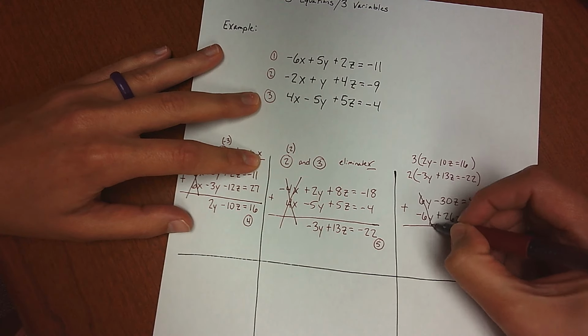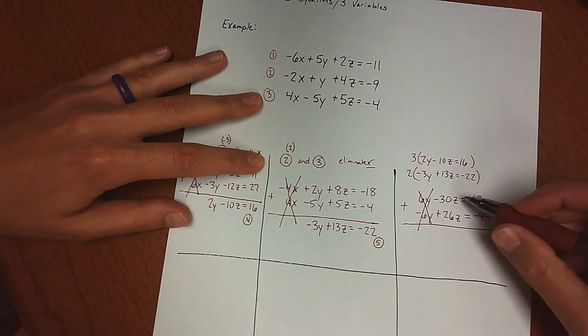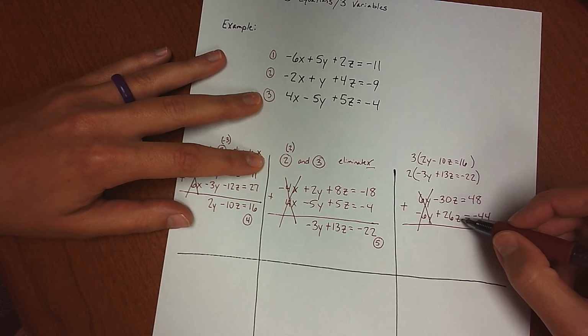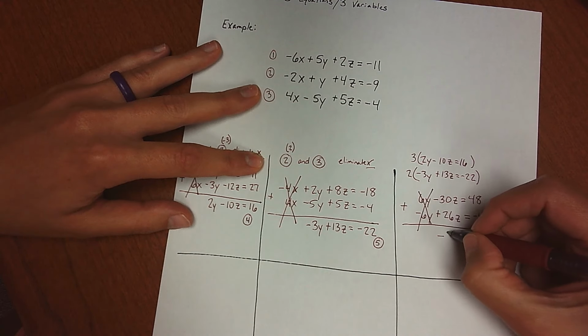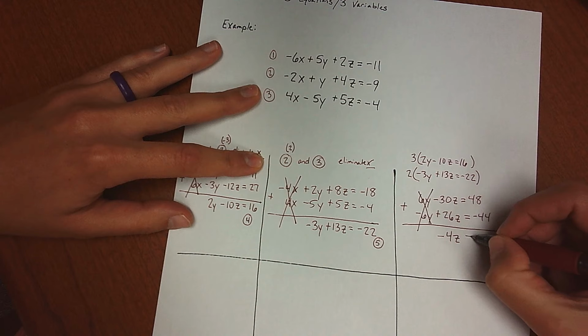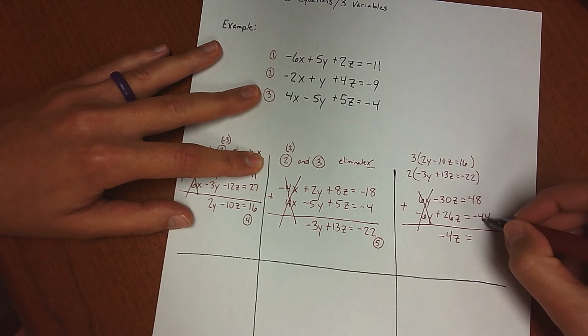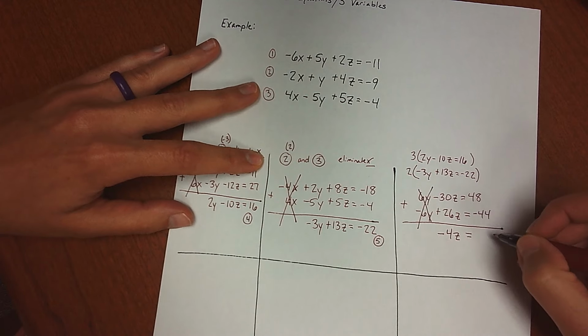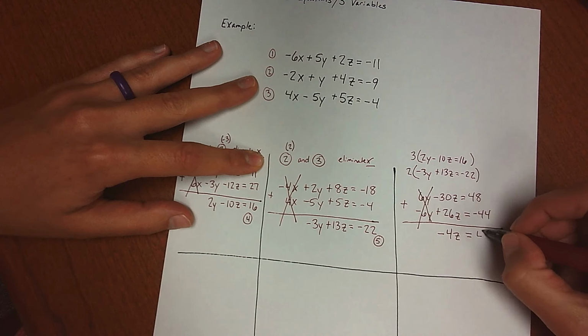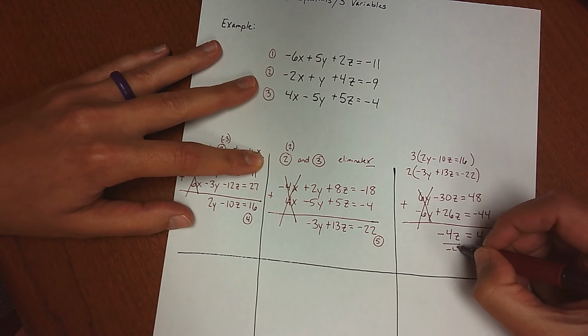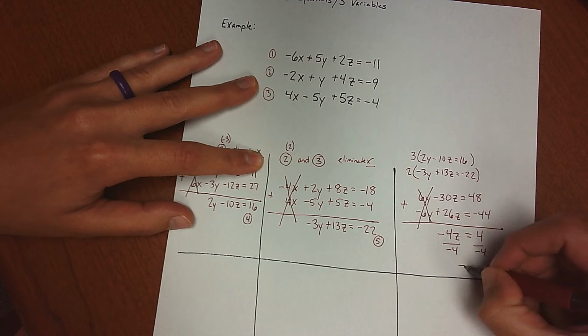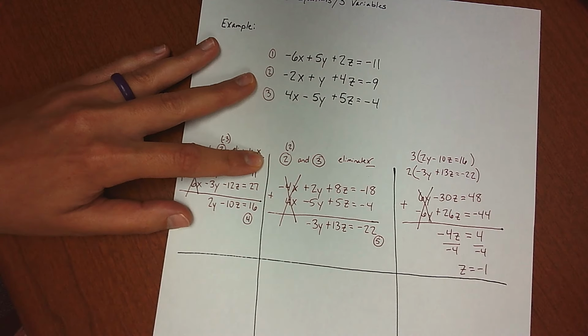And 6y plus negative 6y cancels out. And the negative 30z plus 26z will give me negative 4z equals 48 plus negative 44, or 48 minus 44, same thing, is equal to 4. Divide both sides by negative 4, and we get z equals negative 1.